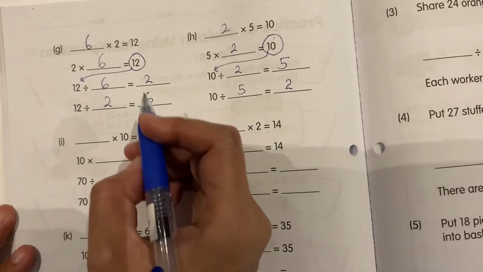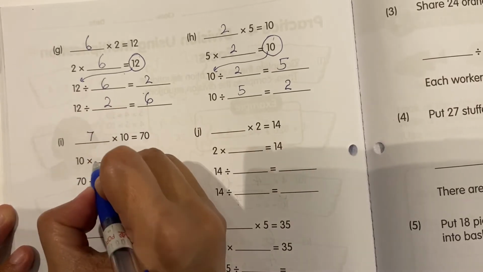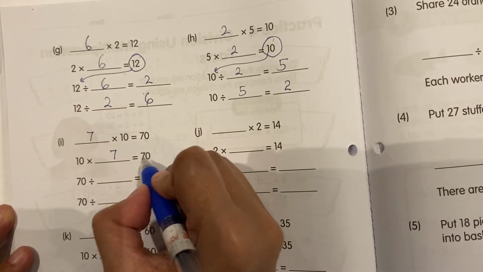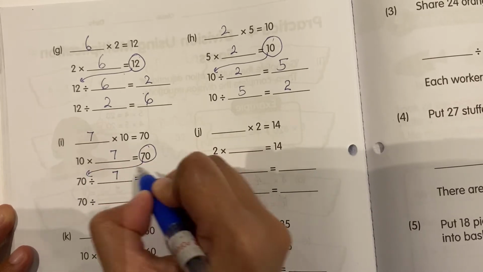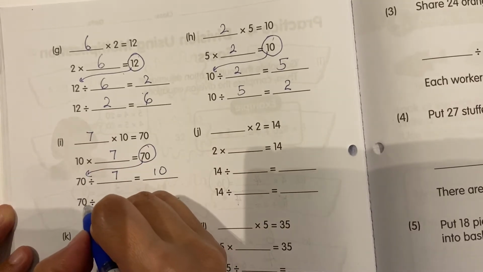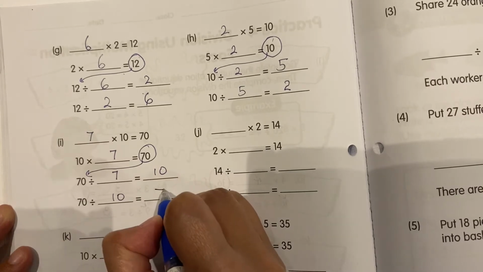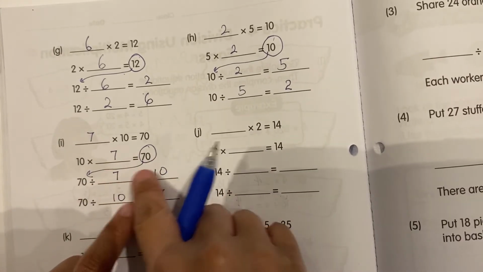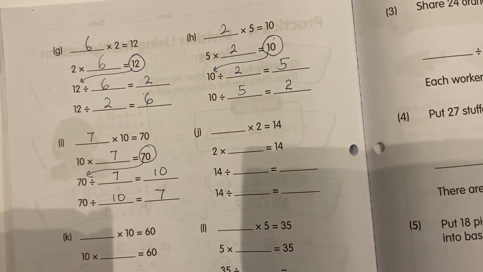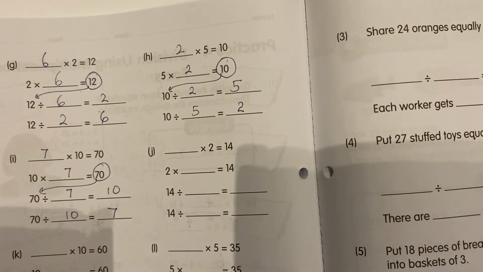Okay, right, next. What times 10 equals 70, that's 7. 10 times 7 is 70. 70 being the total, so 70 divided by 7 is 10. 70 divided by 10 is 7. They change place, crisscross.